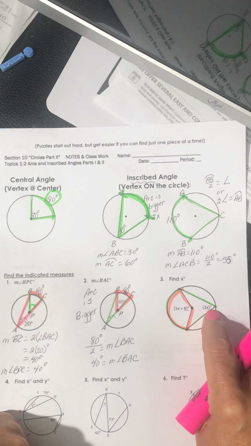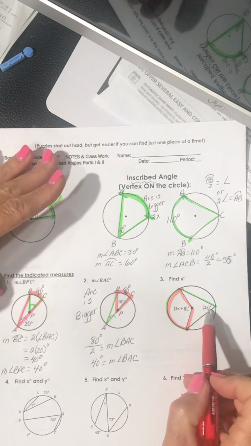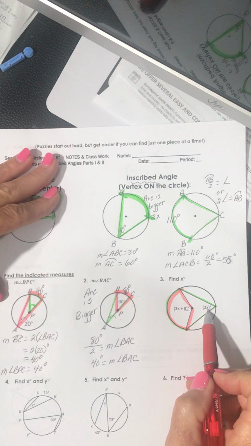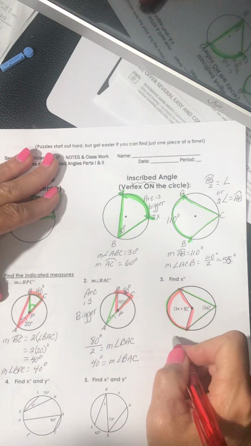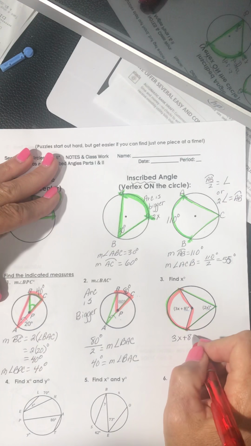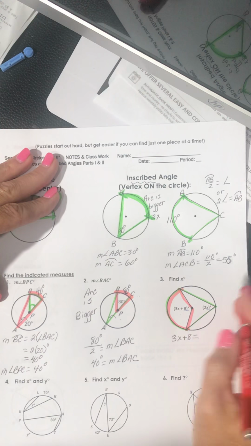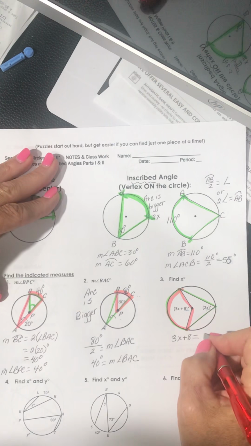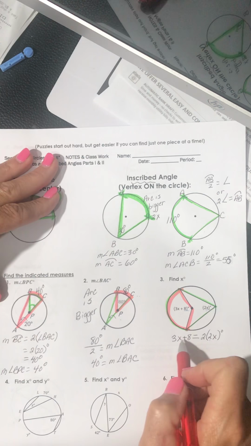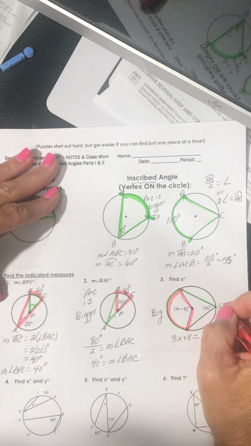This is an inscribed angle, this is a central angle, so there's a relationship of 2-to-1. This angle is twice as big as this angle. So we're going to take the bigger angle, 3x plus 8, and set it equal to, not 2x, because these are not equal, but we have to multiply the smaller by 2 in order to get to equal the bigger. This side is bigger, this angle is smaller.